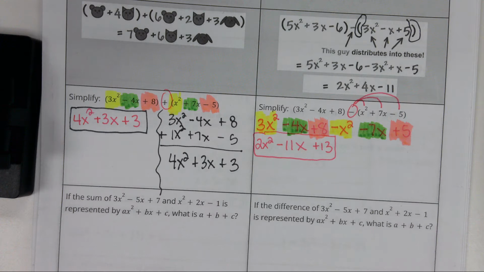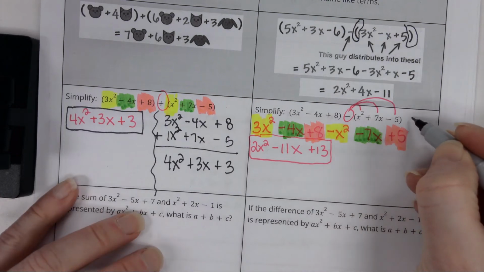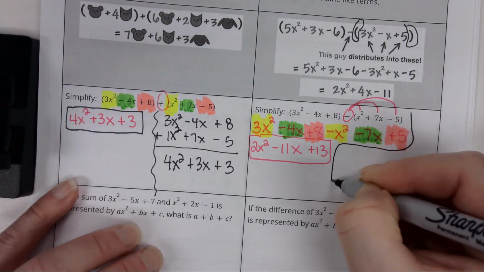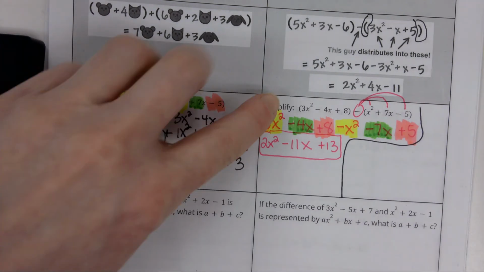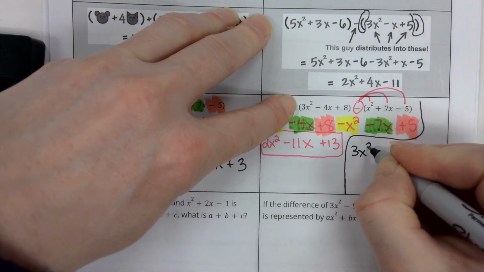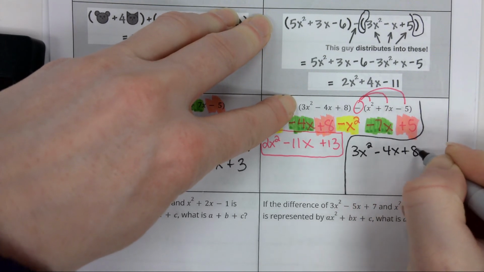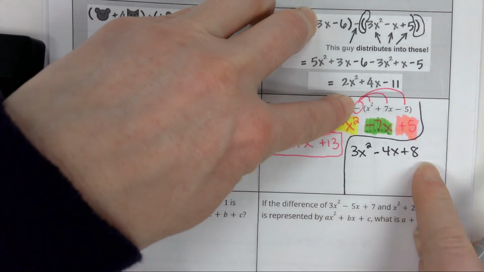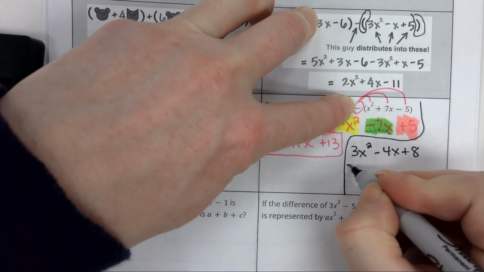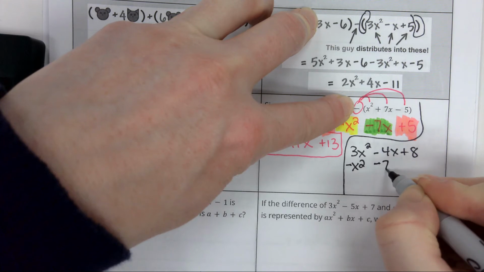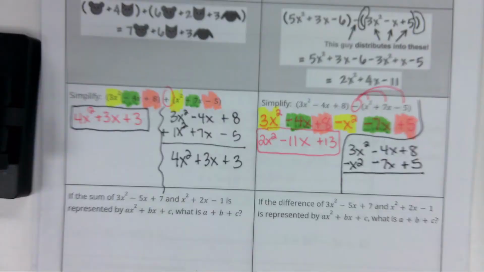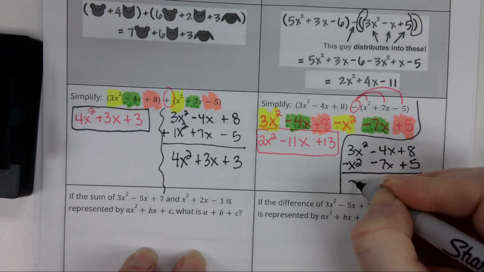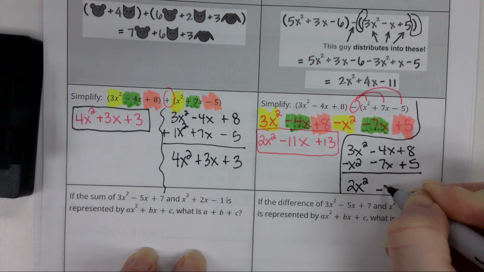So let me show you my box or my stacking method with this one. So once again, this is not anything new, guys. I'm just showing an alternate way. So if you wanted to use stacking with this, you would have your 3x squared minus 4x plus 8 on top. And then you'd subtract each term on the bottom. You'd still have to do minus x squared minus 7x plus 5 there. And you'd get the same thing. So we have 2x squared minus 11x plus 13.